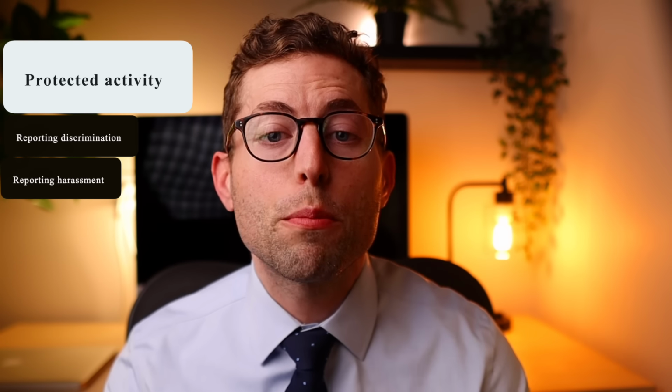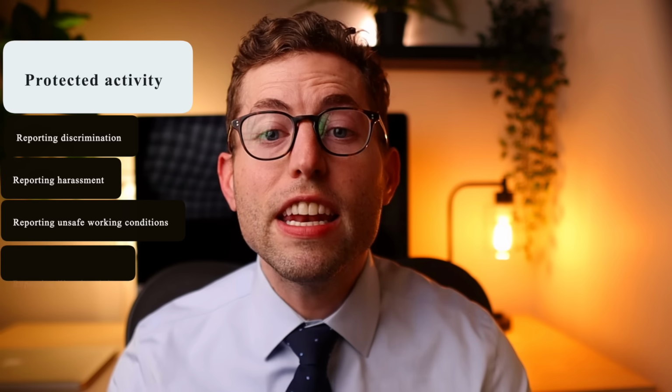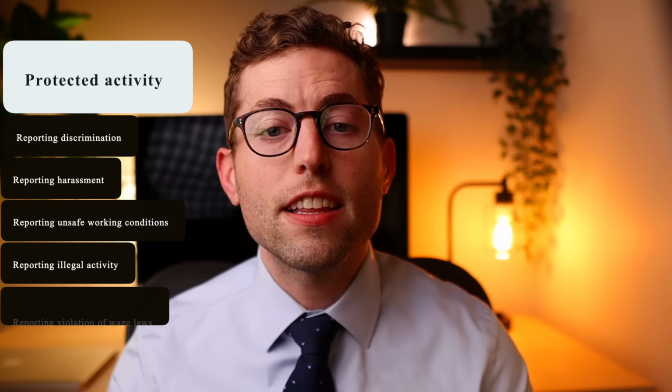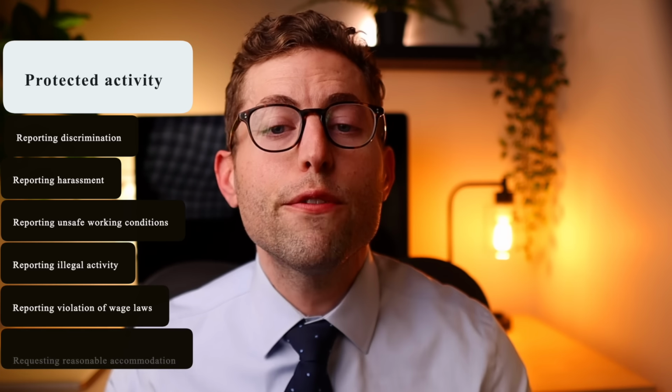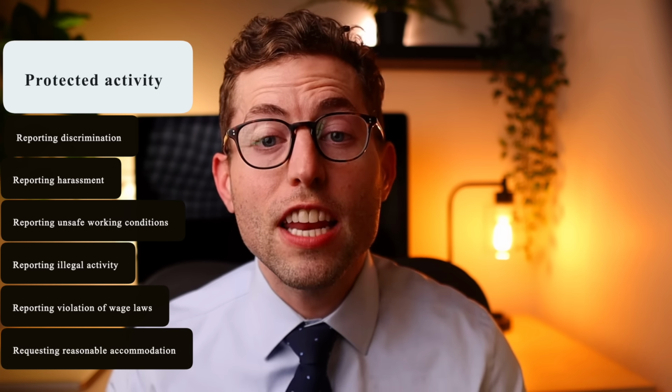So let's start with protected activity. Protected activity includes the following, but this is not an exhaustive list. Reporting discrimination, reporting harassment on the basis of your protected characteristics, reporting unsafe working conditions, reporting any illegal activity, reporting a violation of wage laws, or asking for a reasonable accommodation, just to name a few.